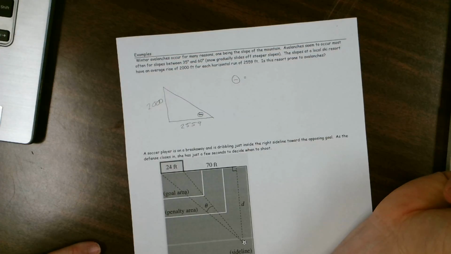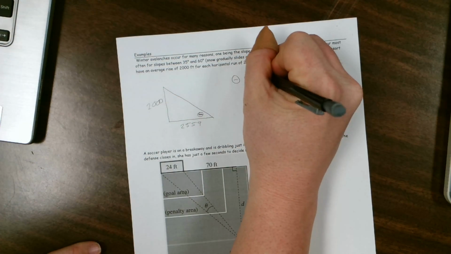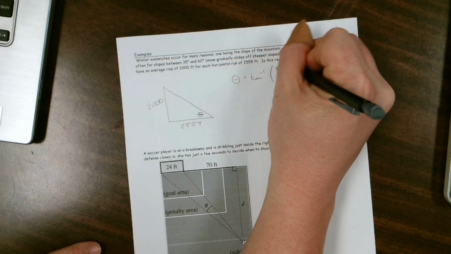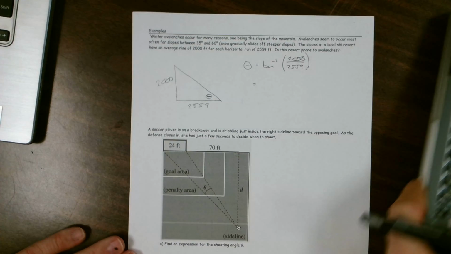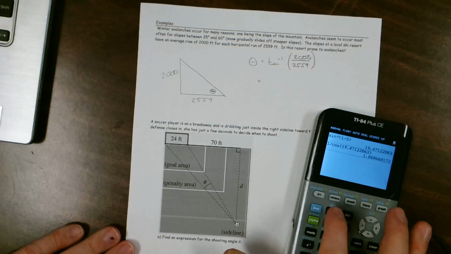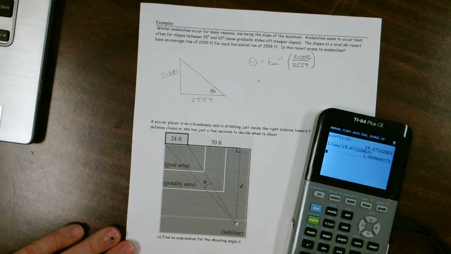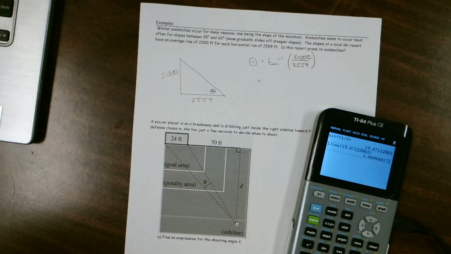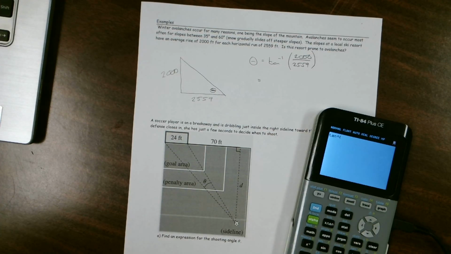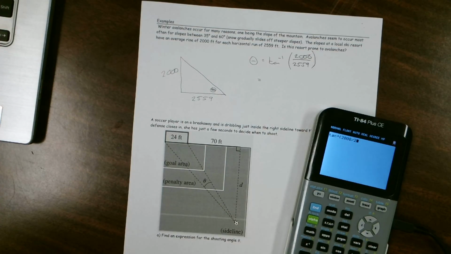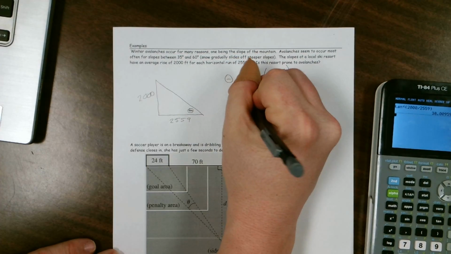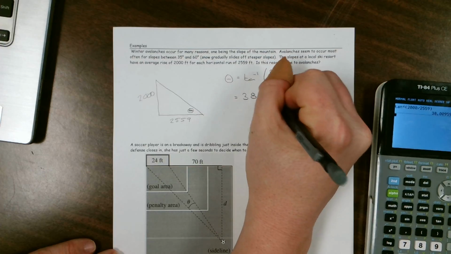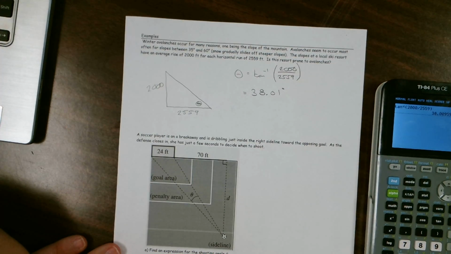We want to solve for an angle, so we better be using our inverses. I'm going to go ahead and use the arctangent of 2,000 over 2,559. That way I don't have to worry about Pythagoras and finding my hypotenuse. Now I'm just going to take the arctangent of 2,000 divided by 2,559, hit enter, and that tells us that we're about 38.01 degrees angle of elevation or rise on our ski slope.